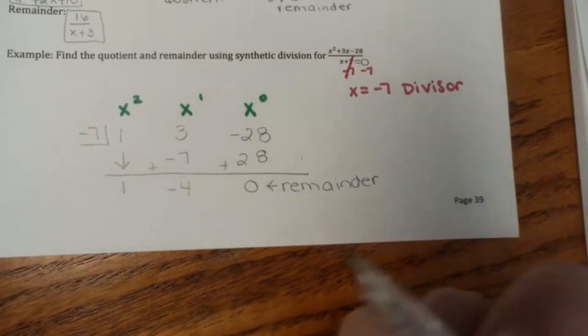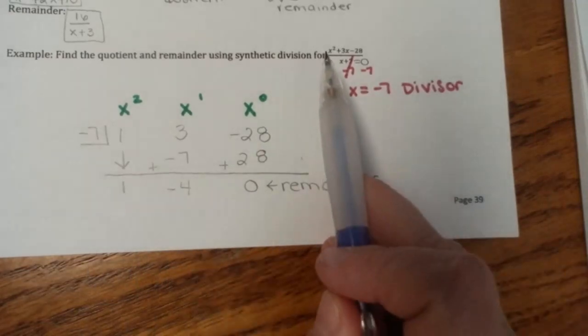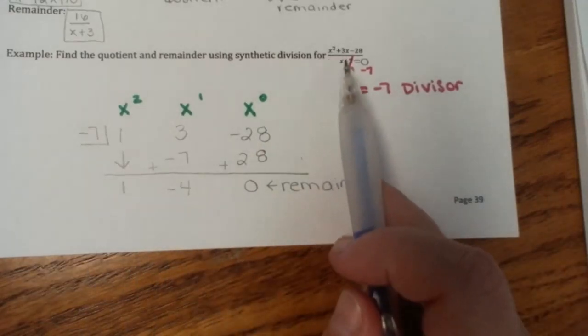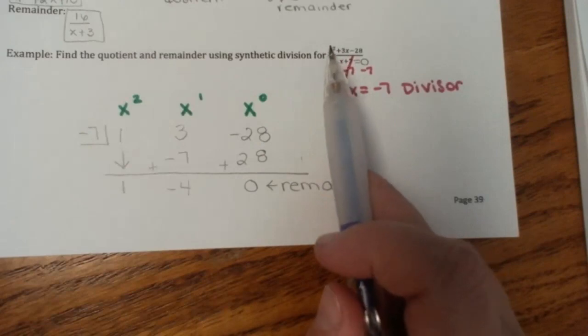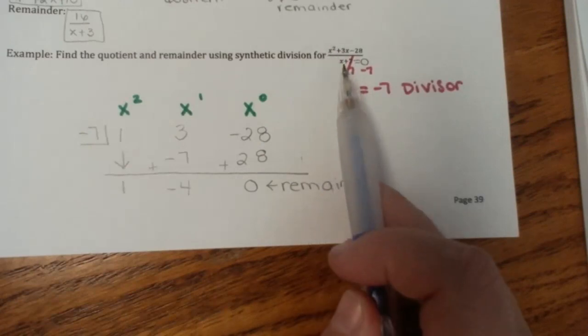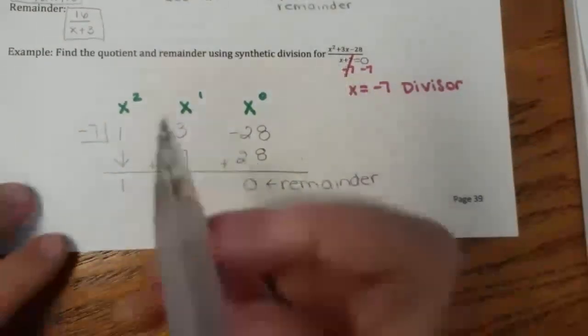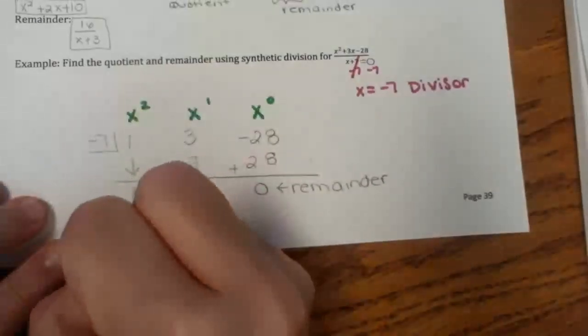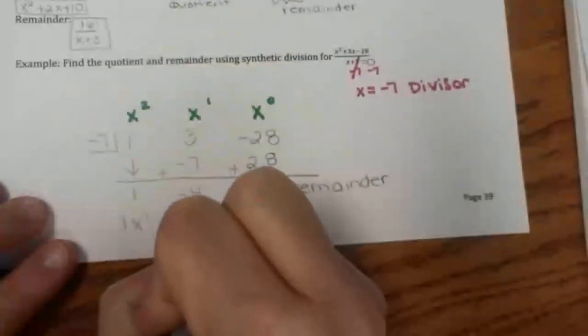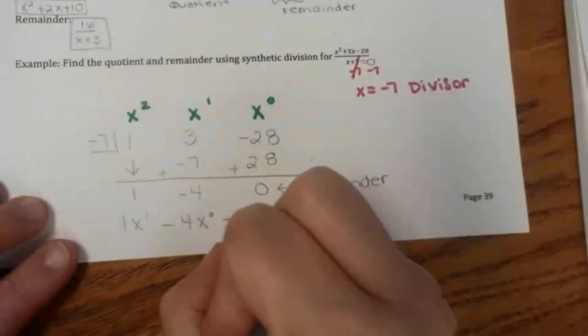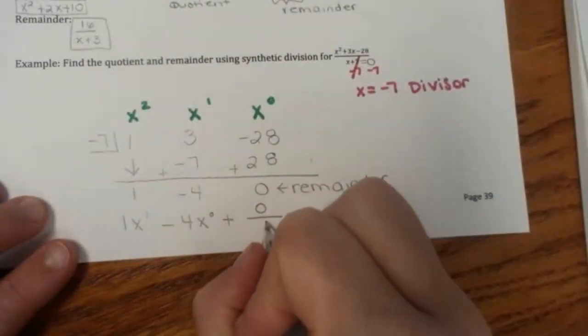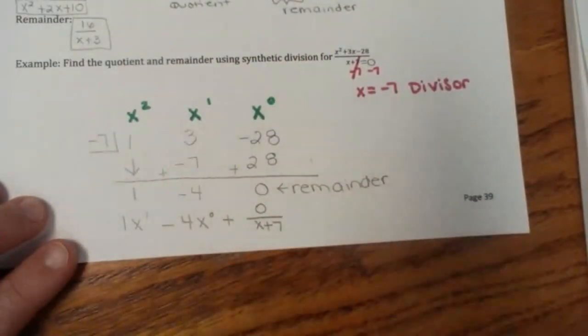All right, so here's my answer, just putting my x's back in. Notice that our problem started off with x squared, and we divided or we took away an x. So if we have 2 x's and we divided or took away an x, we're left over with 1x. So I have 1x to the first power minus 4x to the 0 power with no x's, plus our remainder, which is 0 over x plus 7.